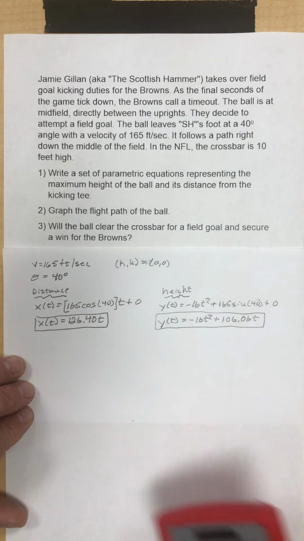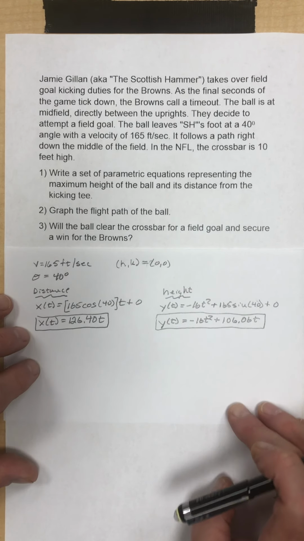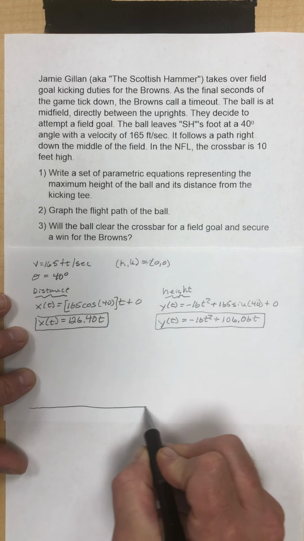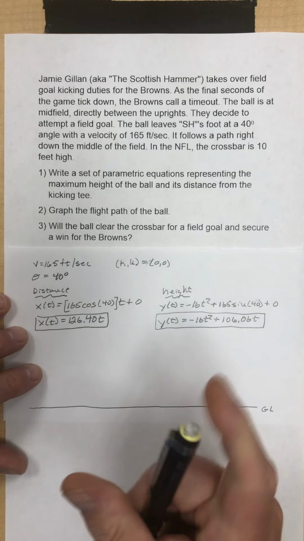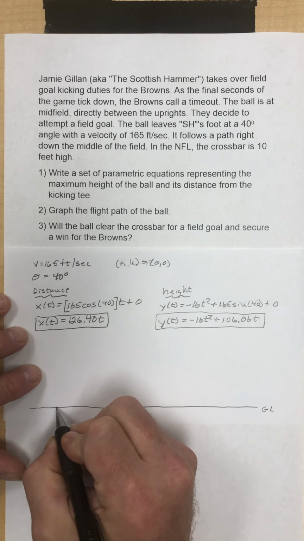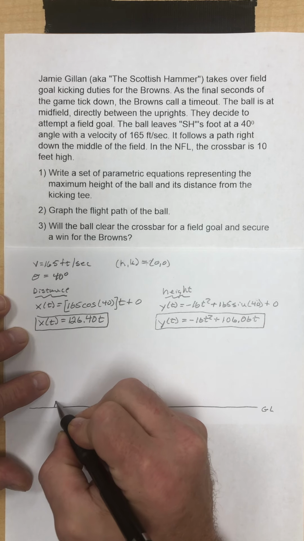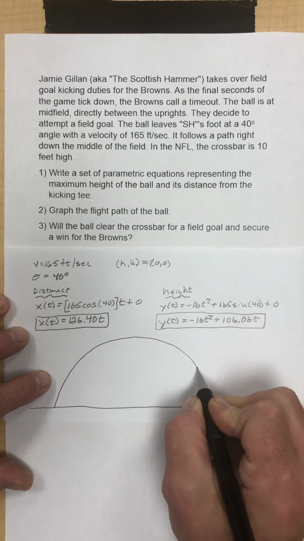Okay, so we want to look at the flight path of the ball. Here's ground level. And we know that the ball is going to be kicked from the ground, and we know that it's going to be parabolic. So the flight path is going to do this.